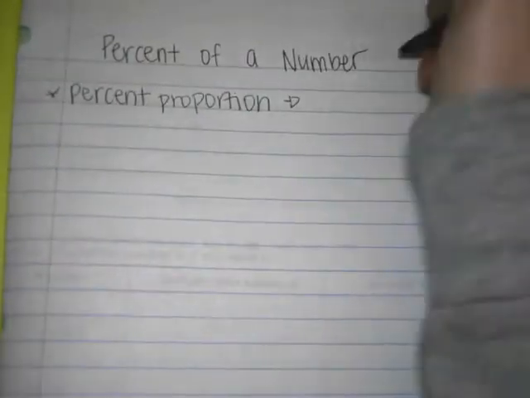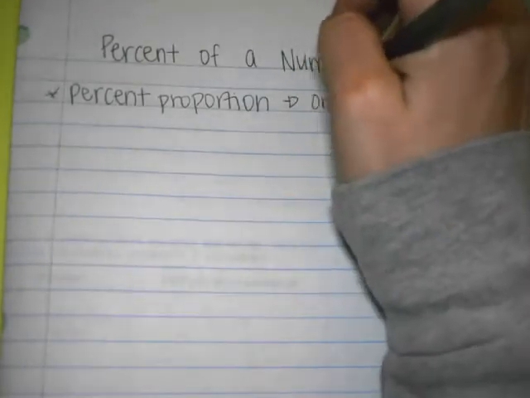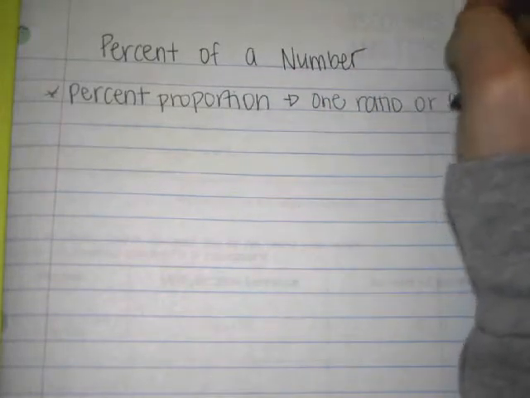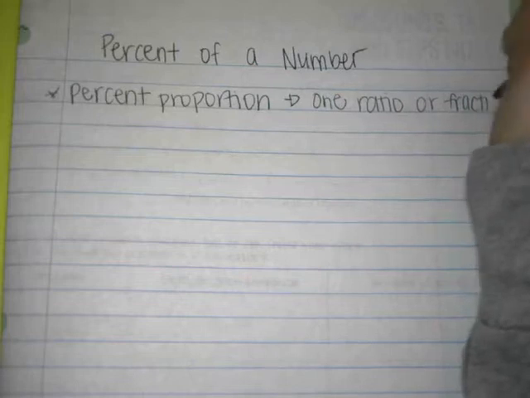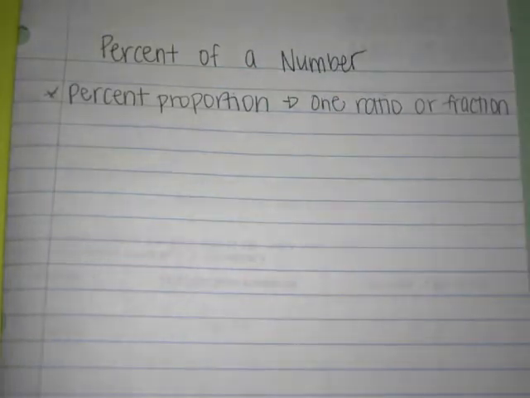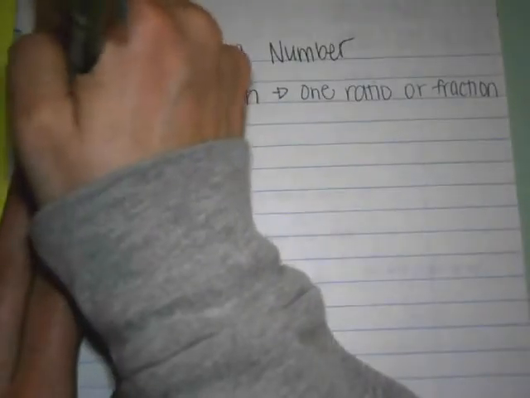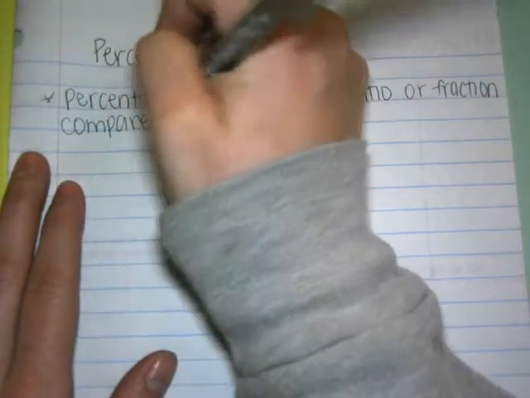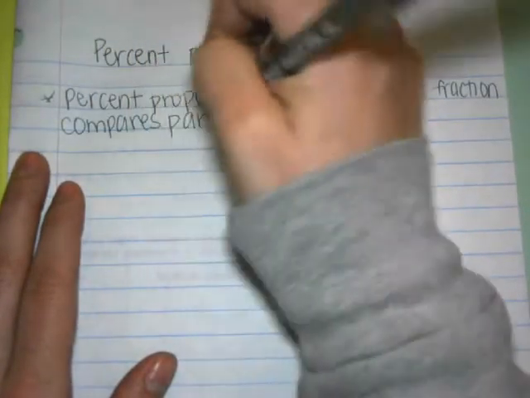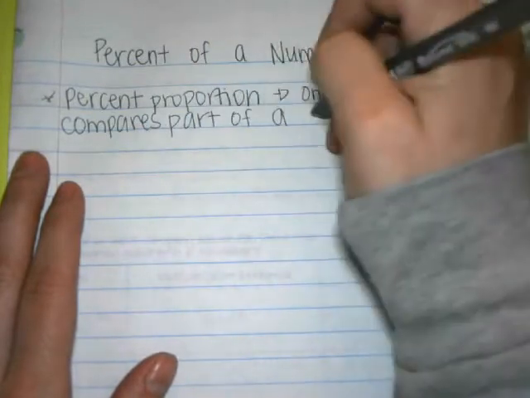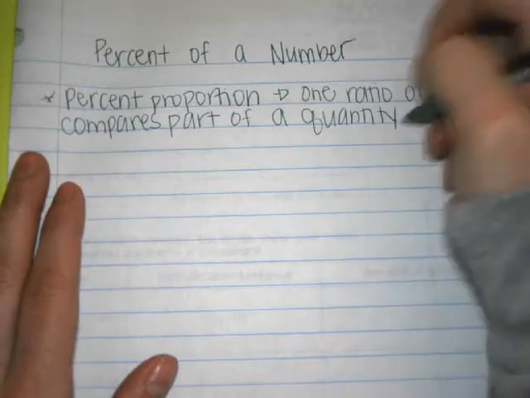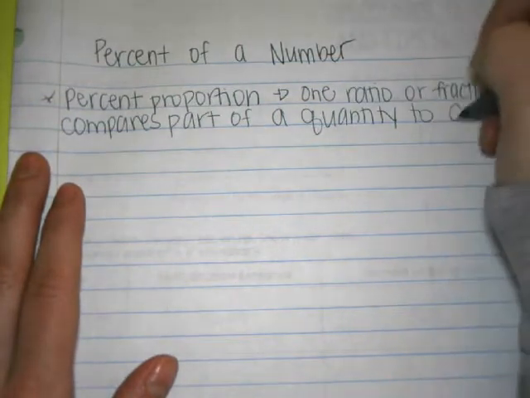So a percent proportion is one ratio or fraction where it compares part of a quantity to a whole quantity.